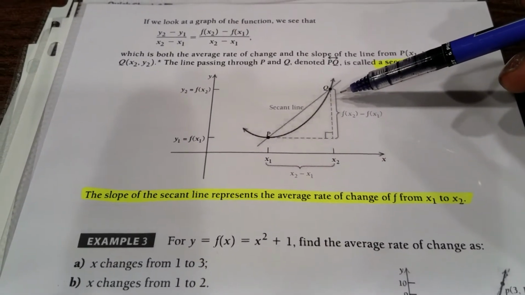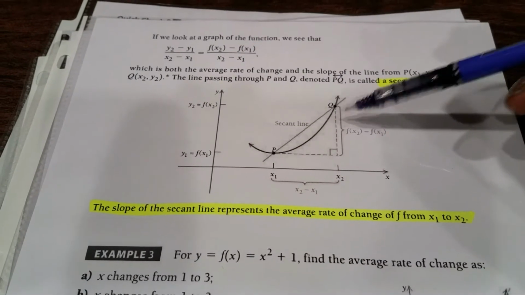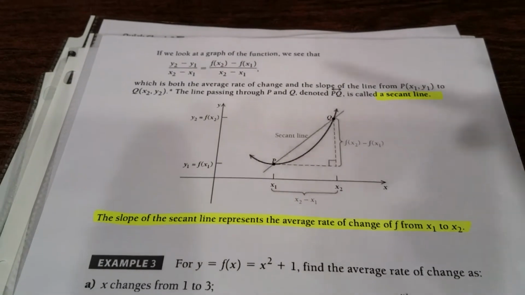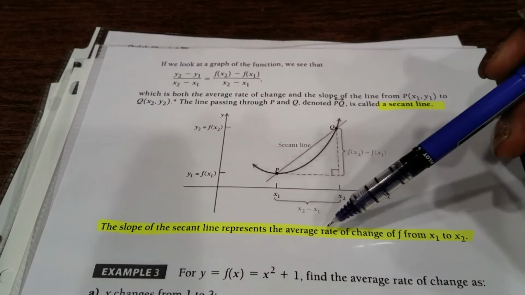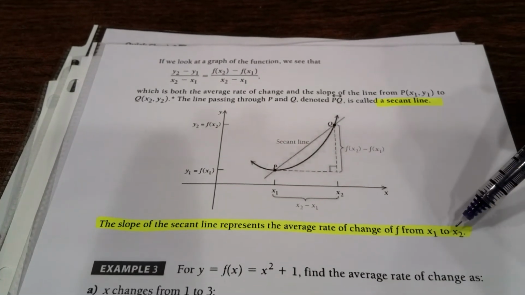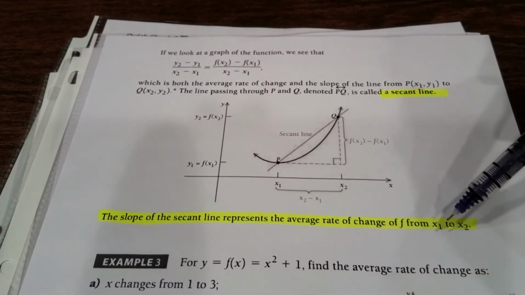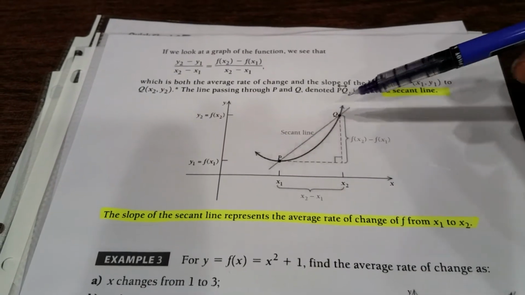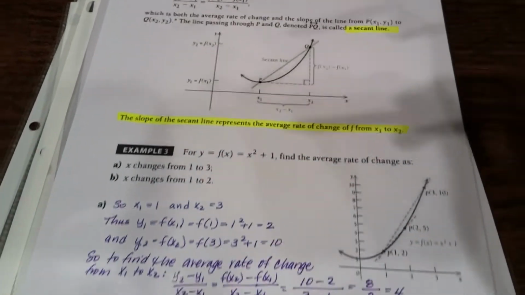And so when we're finding the slope, we're also finding the secant line, which is the average rate of change. So this is interesting. This is tying geometry in with our algebra. So let's take a look at an example.